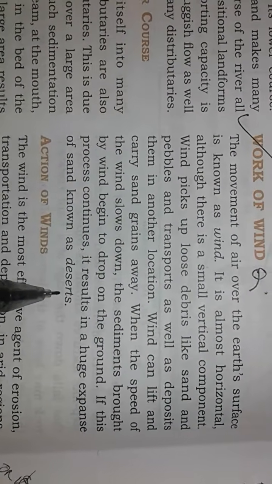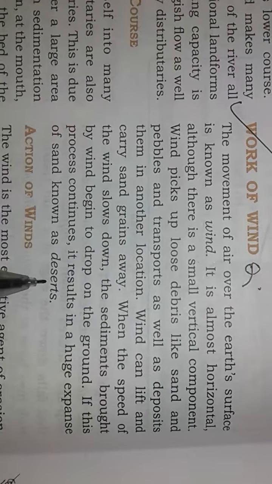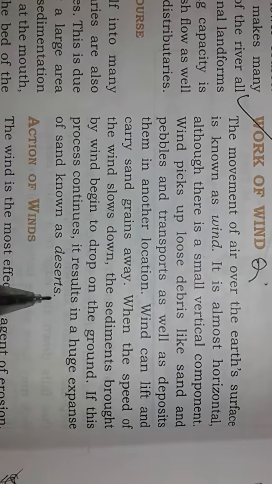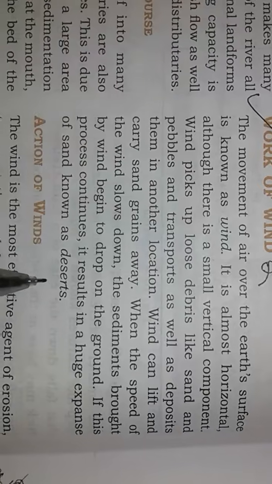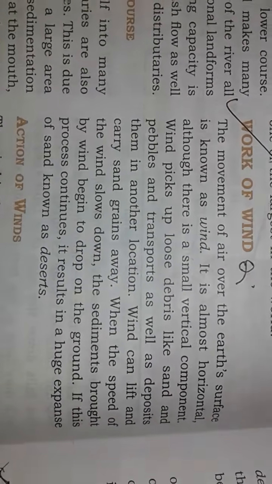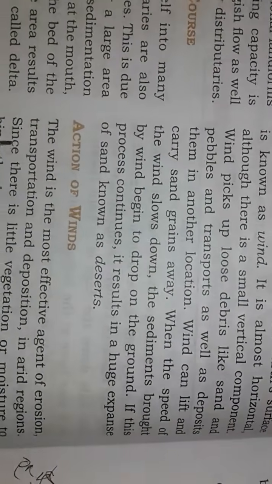From the open places, when the loose sandy particles will flow away, when they will settle down in large masses, then the deserts are formed. So now we will read about the action of the wind.